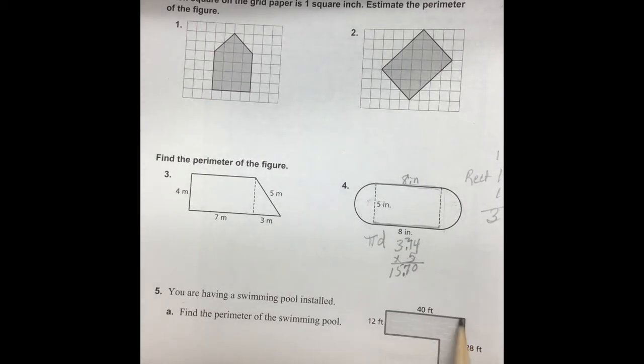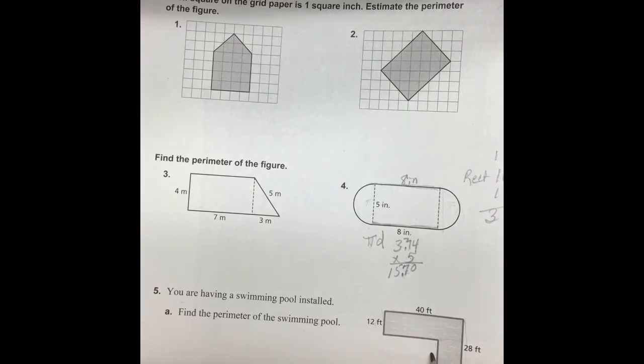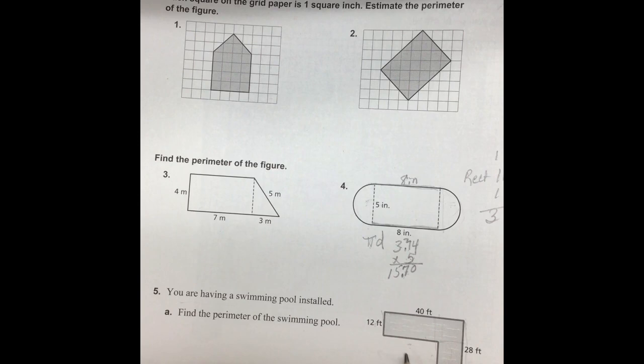We know this side is 40, this side is 12, this side is 28, this side is 12. But we don't know this side, okay? We know this is 12 here. So therefore, we would take the 12 away from the 28, and what's left would go here. And then we know this is 40. We would take 12 from the 40, and that would be the measurement that goes here. And therefore, you can determine the perimeter of the entire swimming pool, okay?